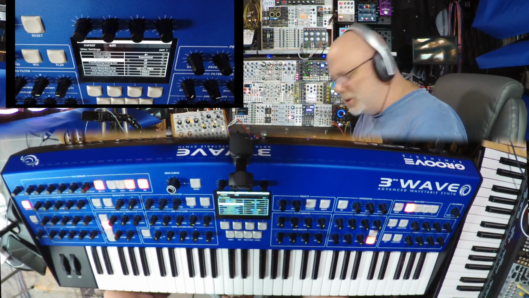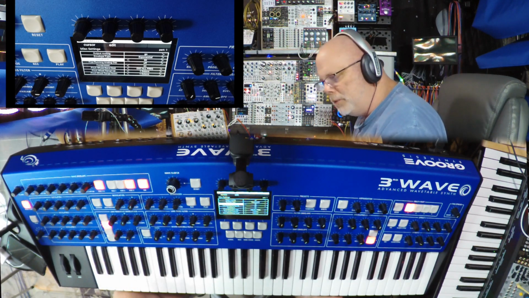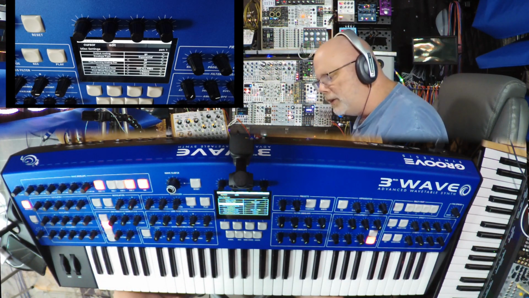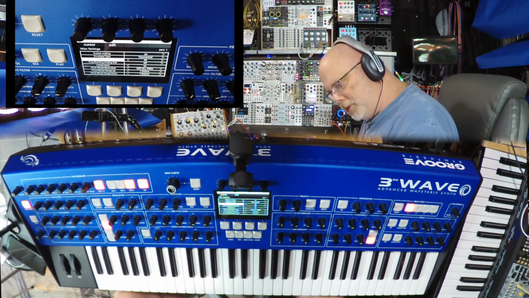Oh, that low end is so cool. All right, I set my circuit drift. I've got my filters set up in the basic areas. I like where my oscillators are. Got my filters set up. I want to do some modulations.